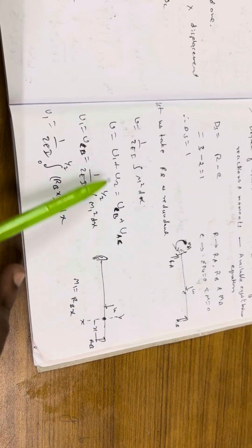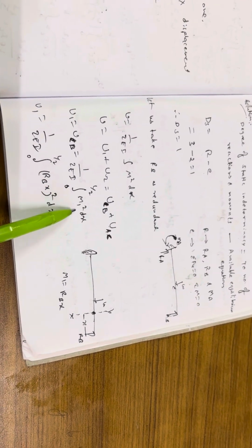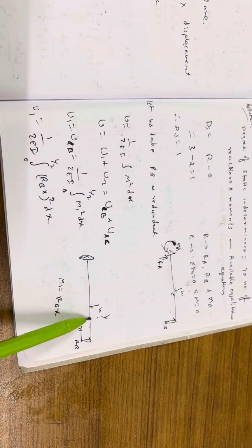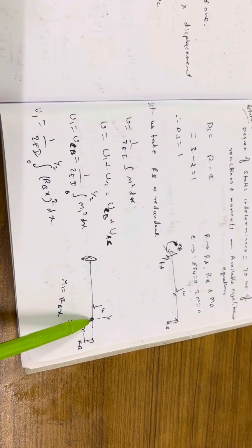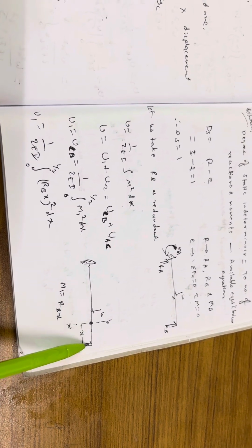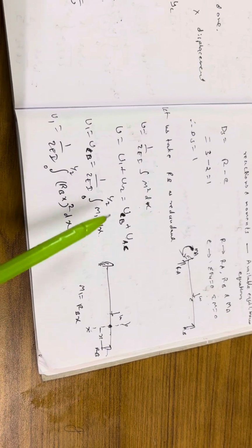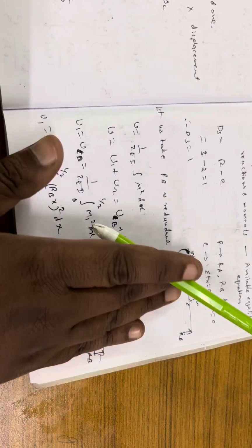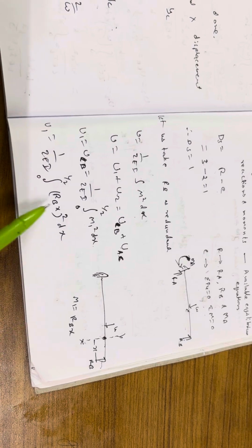Now what is U1, U_CB? U1 equals 1 by 2EI integration M1 square dx. I am taking the section here, coming from this side, so the limits are 0 to L by 2. What is M1? If you consider the right side, M1 is nothing but Rb into x, so M1 equals Rb x, squared, with limits 0 to L by 2.